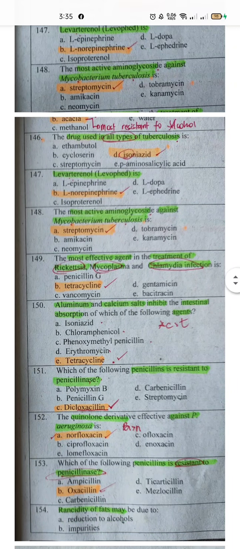152. The quinolone derivative effective against Pseudomonas aeruginosa is norfloxacin. So, norfloxacin is effective against both gram-negative Pseudomonas aeruginosa and gram-positive organisms in treating complicated and uncomplicated urinary tract infections and prostatitis, but not in systemic infections. So, norfloxacin is the safest drug in treating UTI for pregnant women.